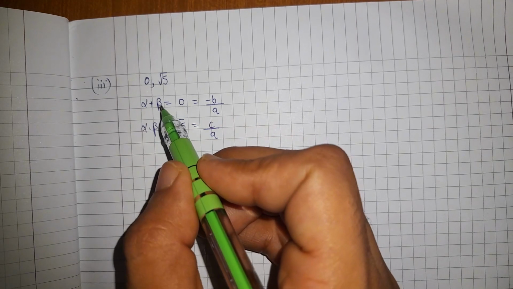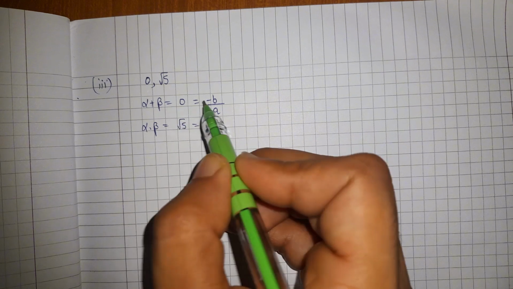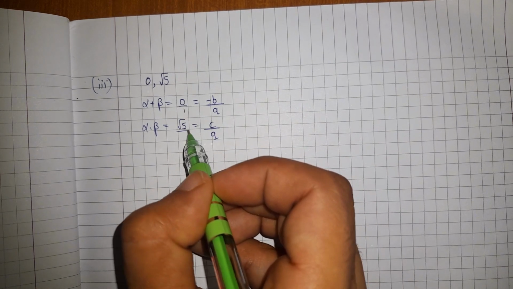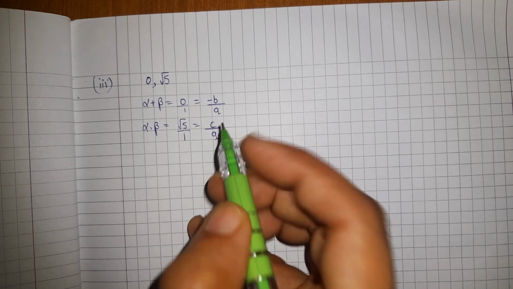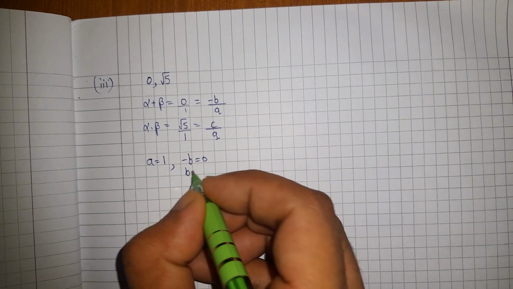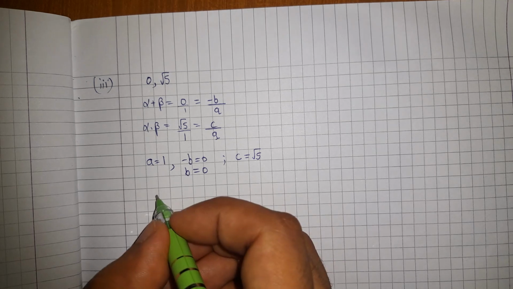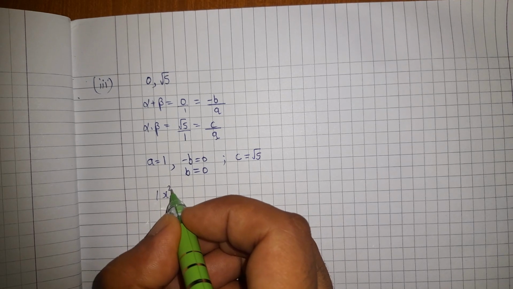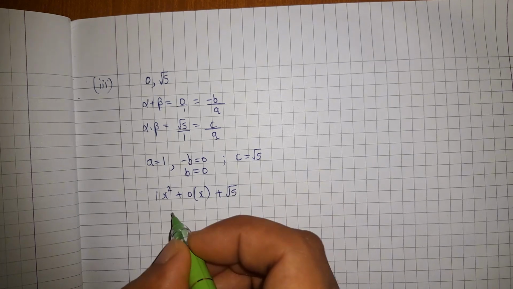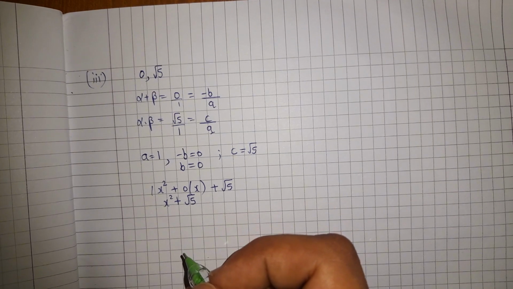Third part, sum of the zeros is equal to 0 and product of the zeros is equal to root 5. Sum of the zeros is equal to minus b upon a and product is equal to c upon a. Here the denominator is the same. So we will get a is equal to 1. Minus b is equal to 0, which implies that b is equal to 0. C is equal to root 5. So the equation becomes ax square plus bx plus c, that is x square plus root 5. This is our quadratic polynomial.